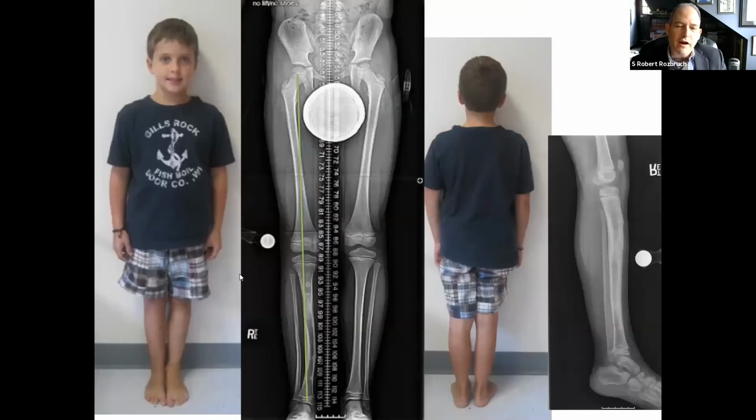So with my lengthening, just by tweaking the mechanical axis, I was able to get his mechanical axis straight, and we've equalized his leg lengths for now. And as predicted, he's going to grow additional LLD into the future.